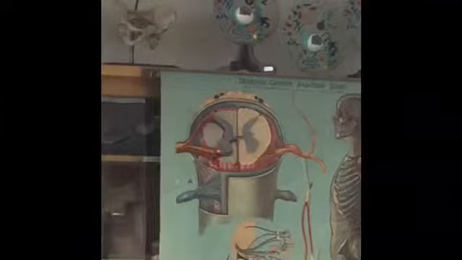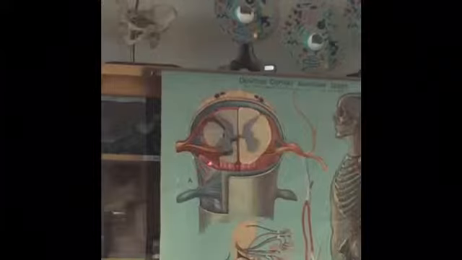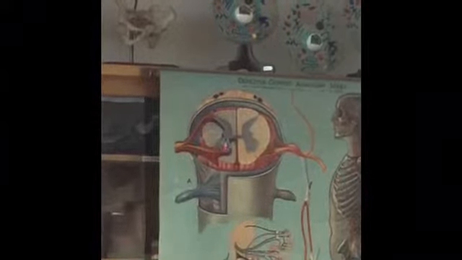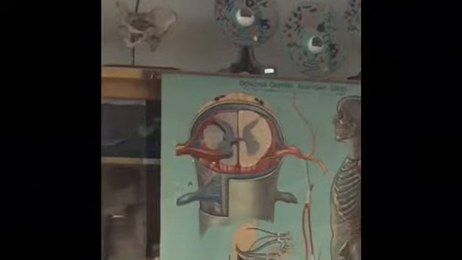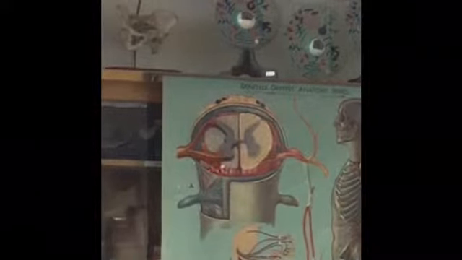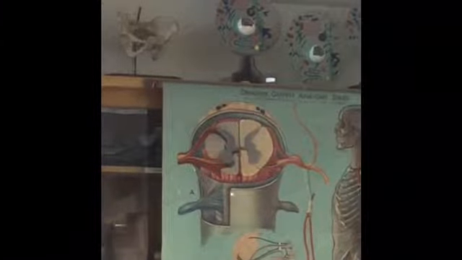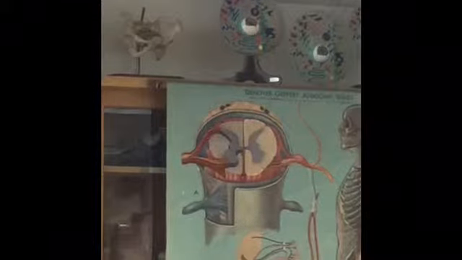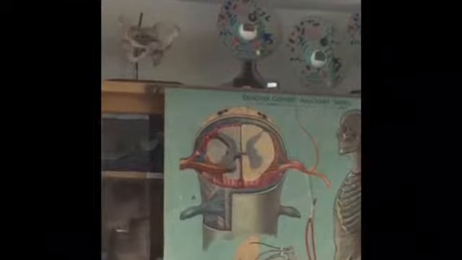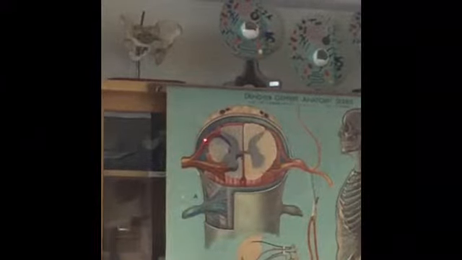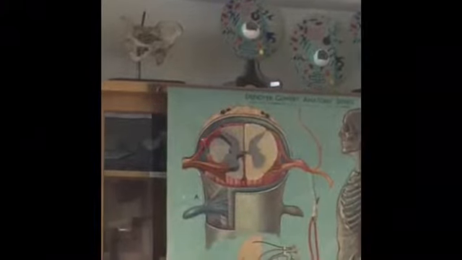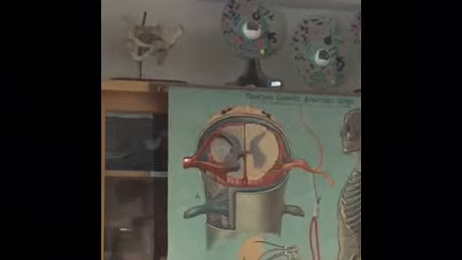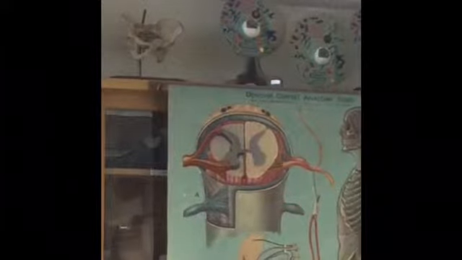Structure? Ventral root. Motor or sensory going through there? Motor. Multipolar or unipolar going through there? Multipolar. Excellent. Structure? Dorsal root. And sensory or motor? Sensory. Unipolar or multipolar? Unipolar, right? Okay, then that bulgy thing: dorsal root ganglion.